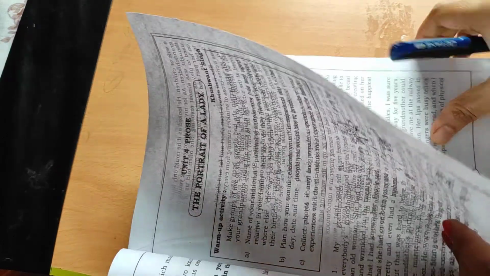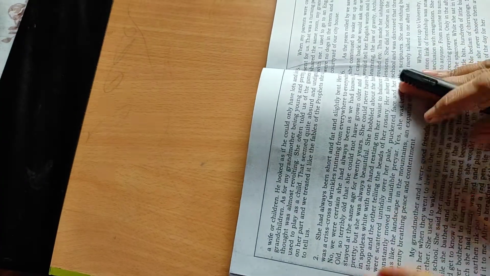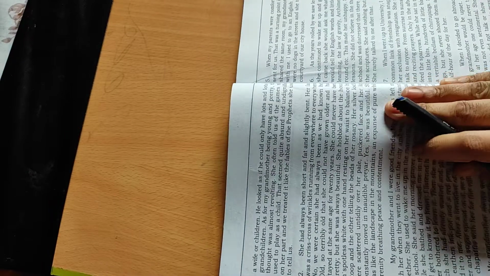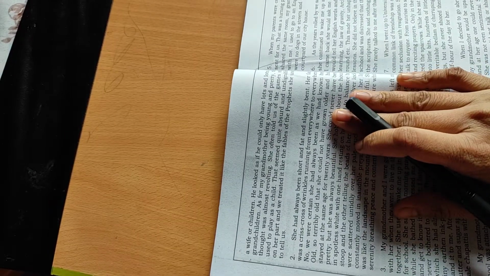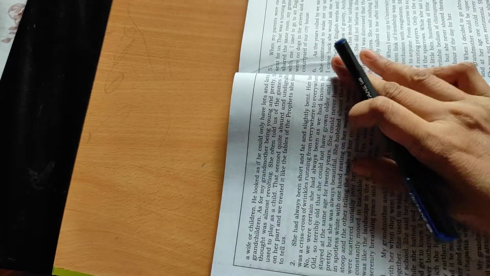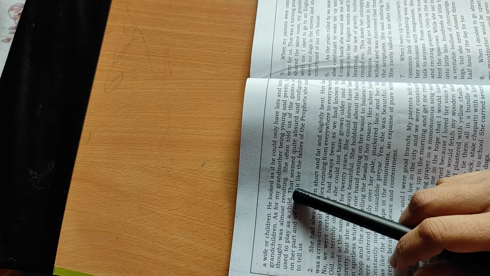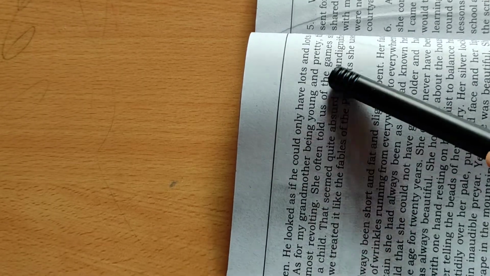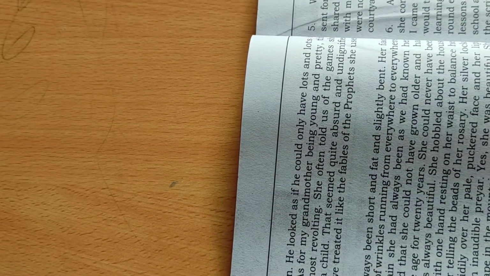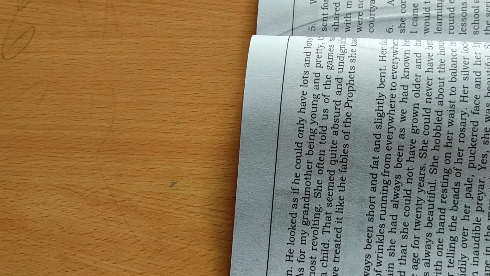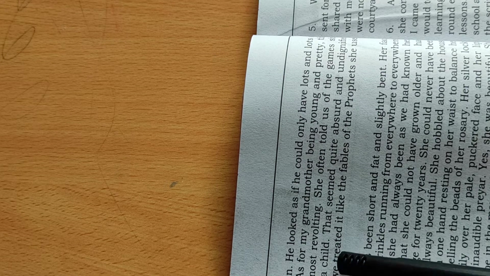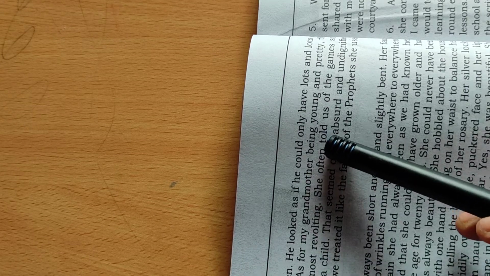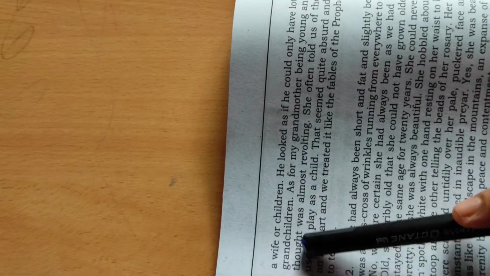He was guessing the age of his grandfather, and he did not look the sort of person who had a wife or children. He did not look like that, being that much of an old man. He was looking that old. Wife and also children are there, he couldn't believe that fact. Next, he looked as if he could only have lots and lots of grandchildren. He couldn't believe that he had only one wife and children. But he was thinking that definitely that man would have lots of grandchildren.